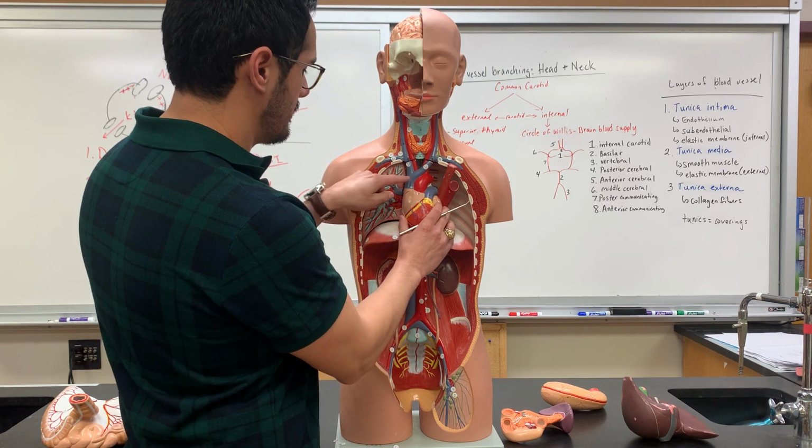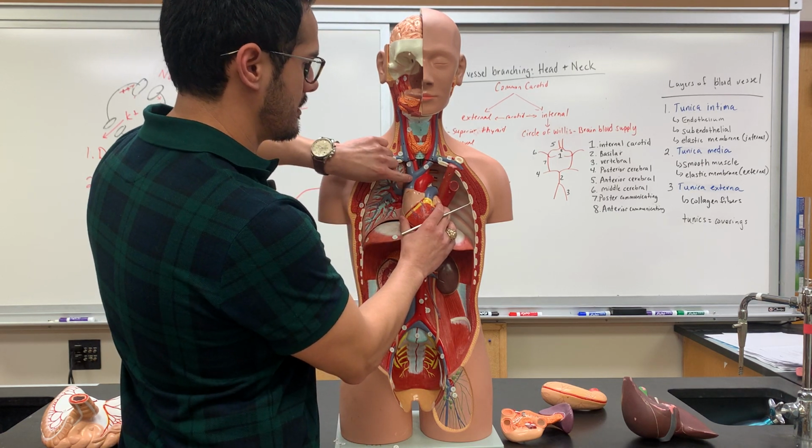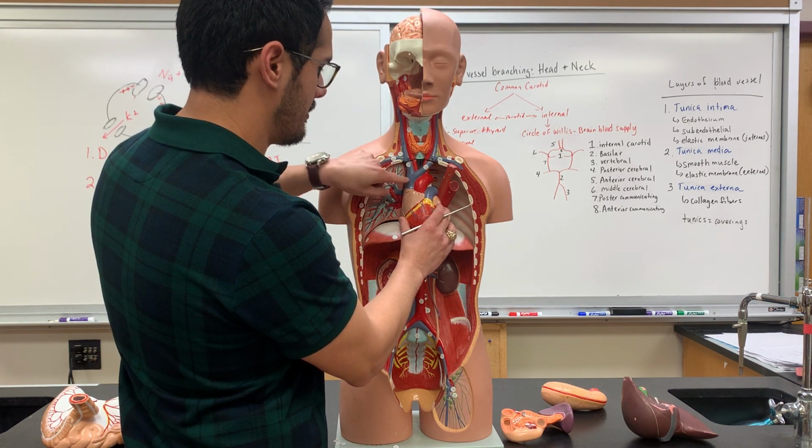So here is the heart. This structure that's here at the top, this is the superior vena cava. It's dumping blood into the right atrium.